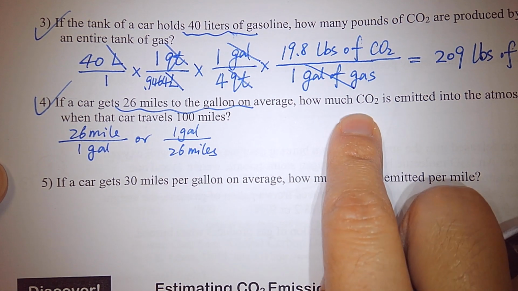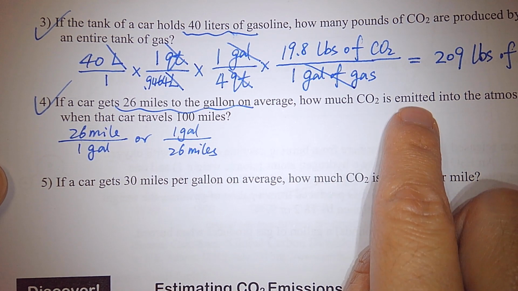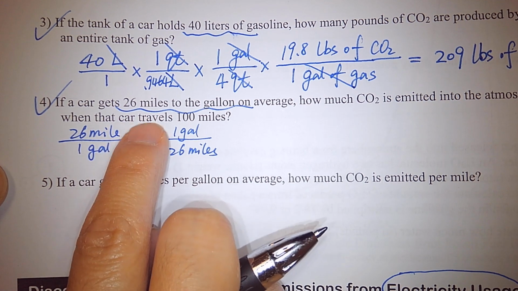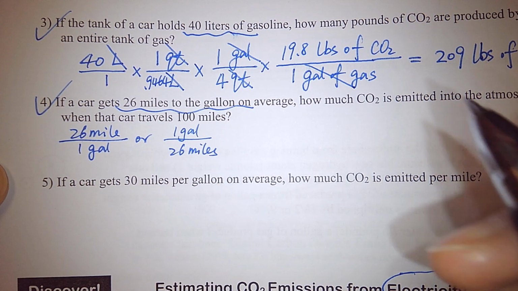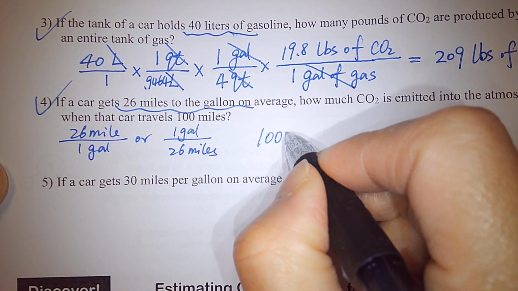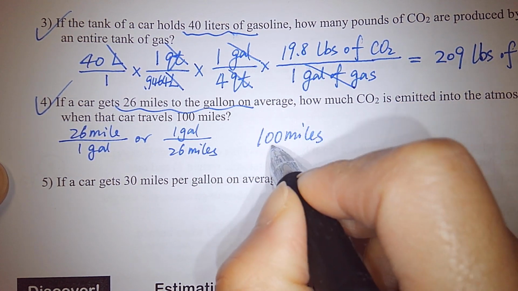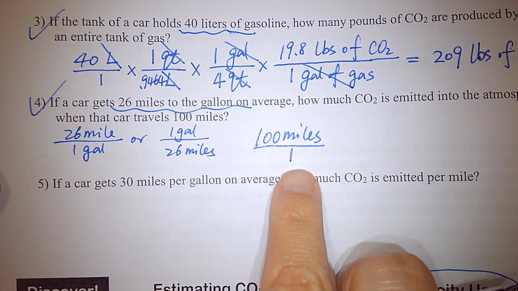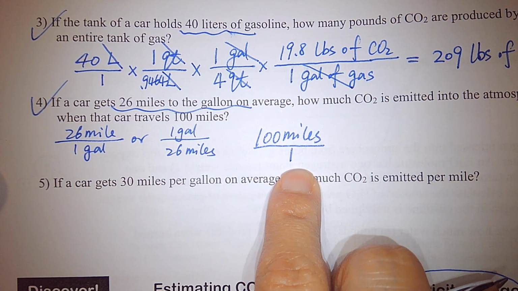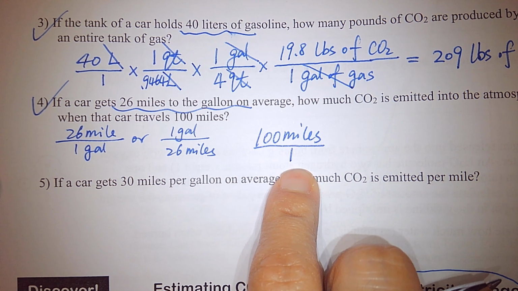All right, the question is, how much CO2 is emitted into the atmosphere when the car travels 100 miles? If this car travels 100 miles, let's compute how many gallons of the gas it will cost, right?